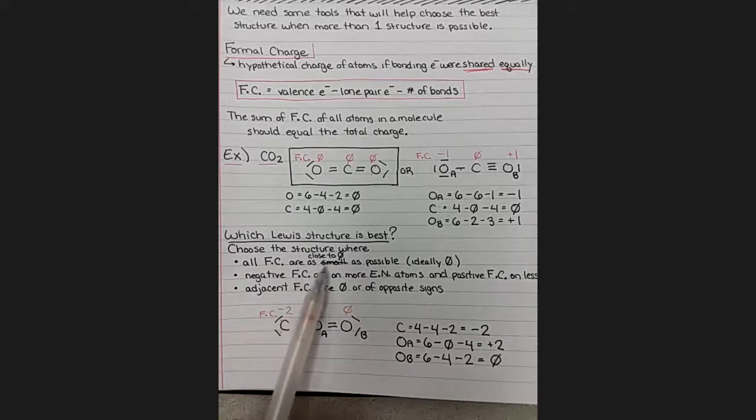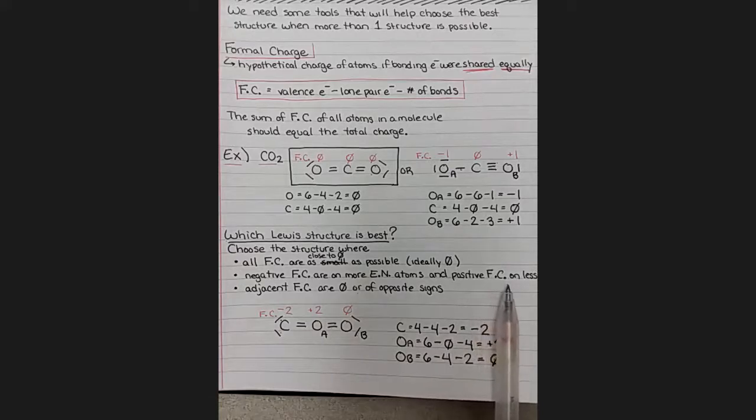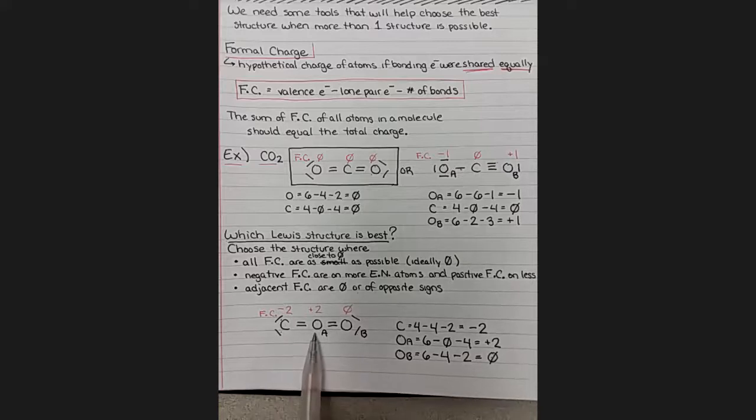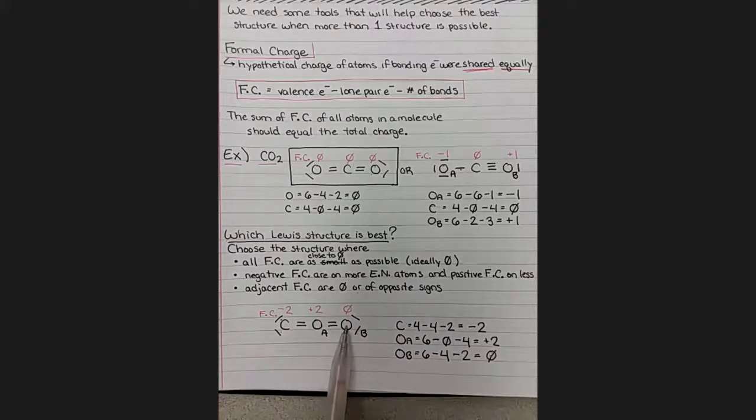So what do our choosing rules tell us about this? We want all the formal charges to be as close to 0 as possible. We have both a -2 and a +2. So those are pretty high formal charges. That's a pretty unstable molecule right away. We're looking for the negative formal charges on the electronegative atoms and the positive formal charges on the less electronegative atoms. Right away, carbon is usually our least electronegative and it has a negative charge. That's no good. Oxygen is one of the most electronegative atoms that we know, and that has a positive charge, so that's no good. This oxygen is okay.